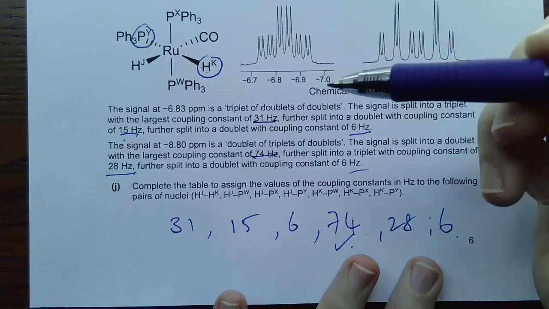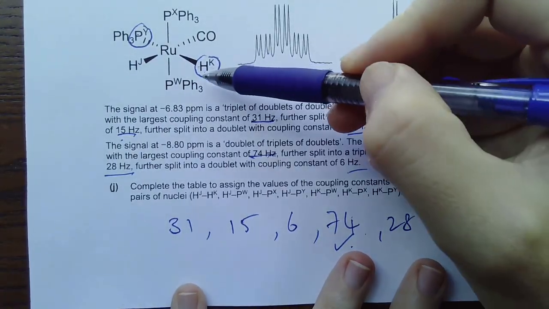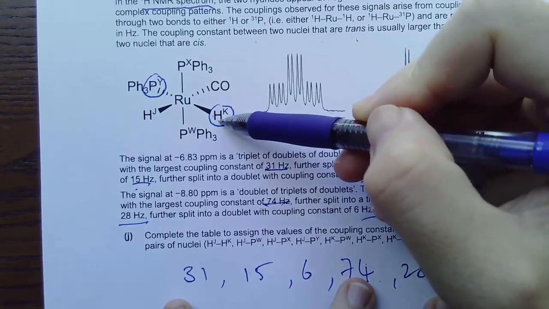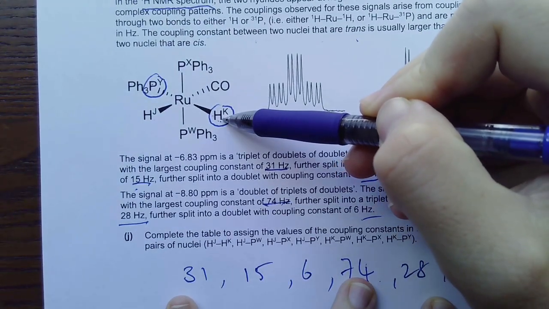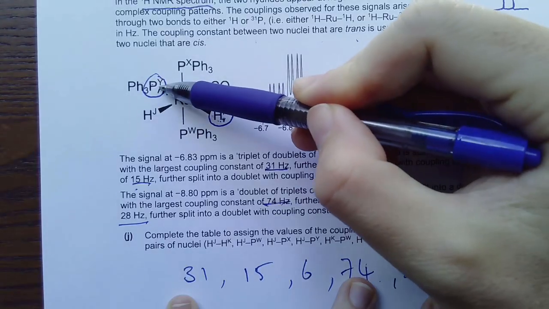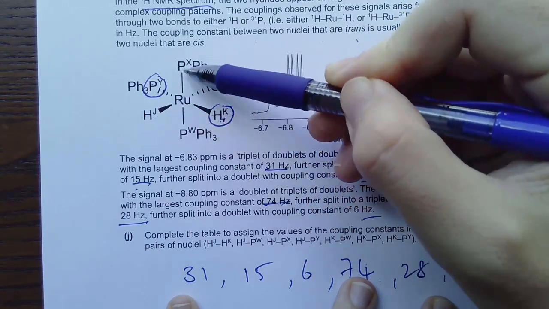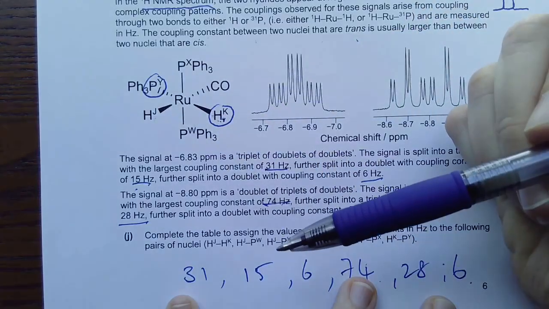Okay, then let's just take stock and make sure we understand. This hydrogen here is being split three times. It's being split once by this one, once by this one, and then once by these because they're in the same environment.